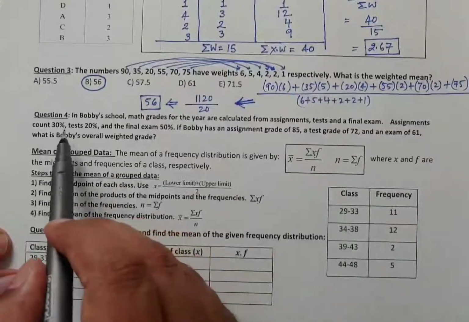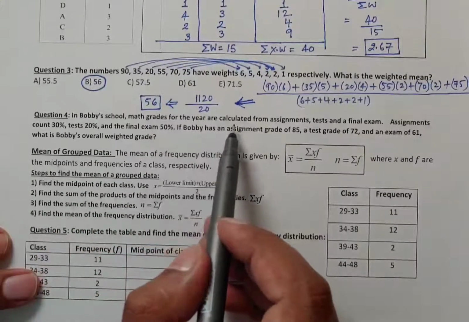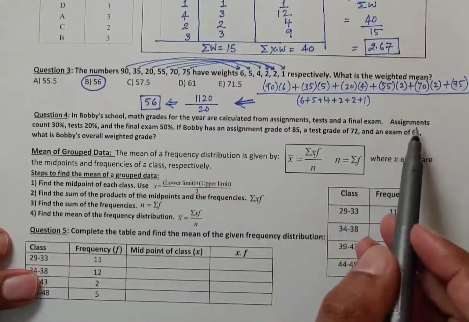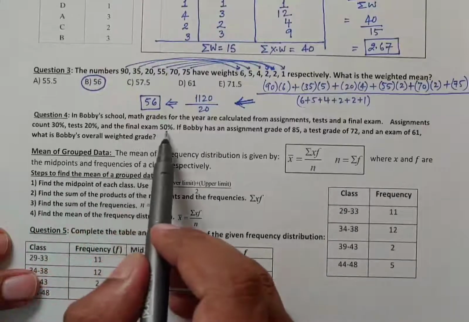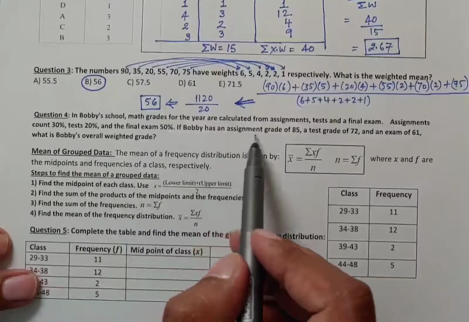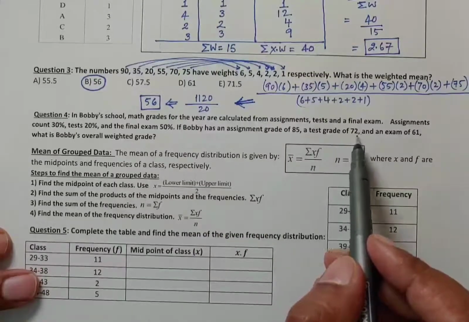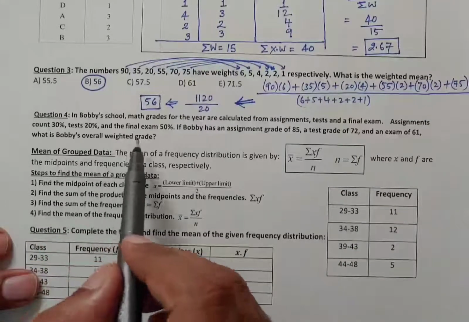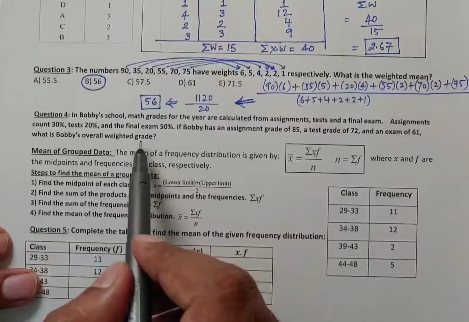Alright, now this is in Bobby's school, math grade for the year are calculated from assignment, test and final exam. Assignment counts 30%, test counts 20% and the final exam 50%. If Bobby has assignment grades of 85, test grade of 72 and exam of 61, what is Bobby's overall weighted grade? Okay, so we do the same thing, right?